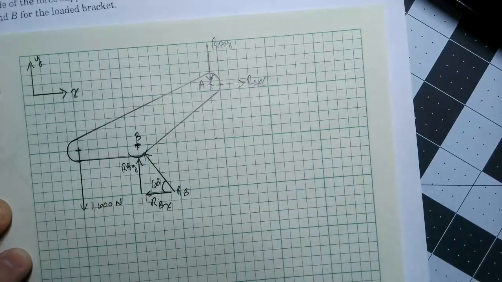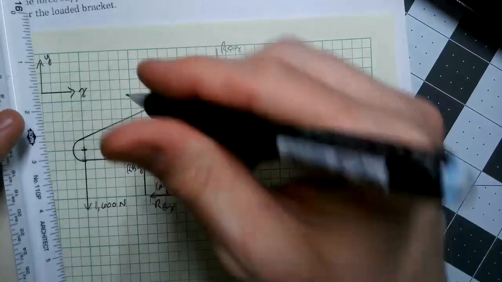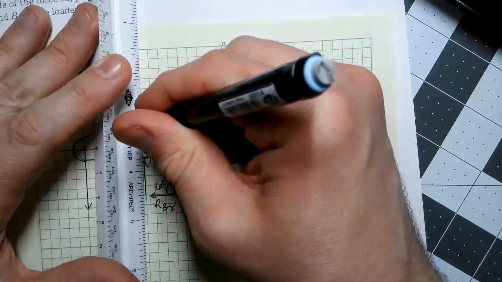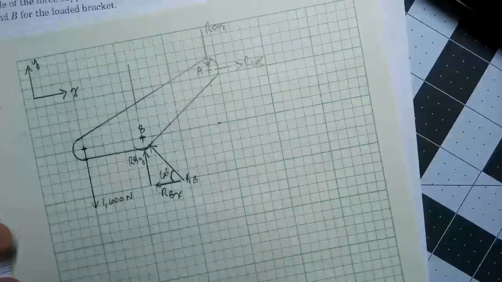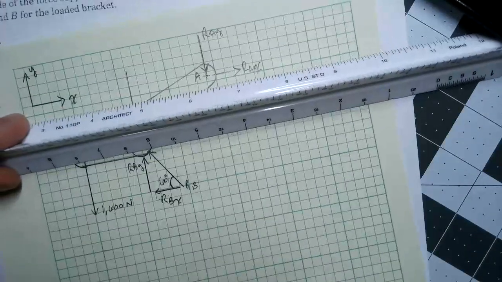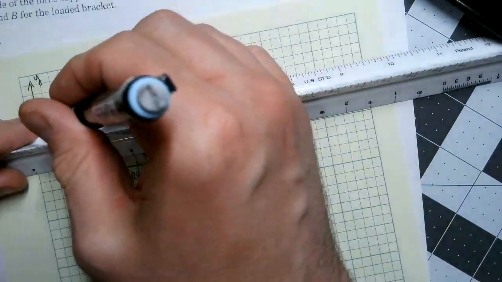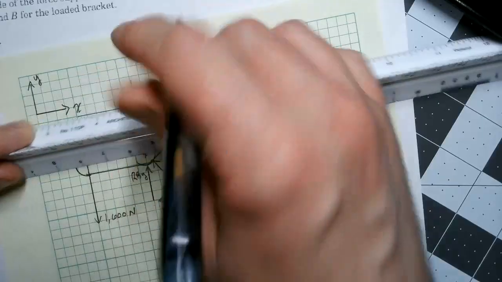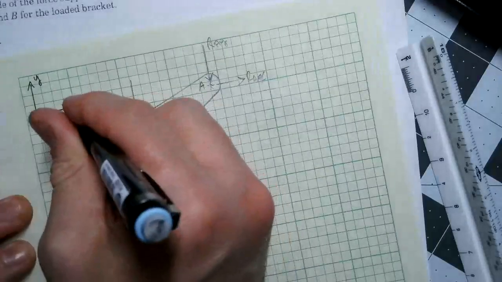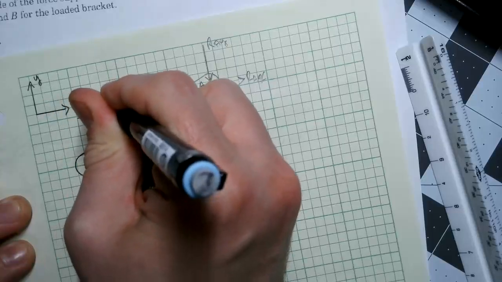Now we need some distances. So we draw an extension line right here. We were told that the distance from the application of the load to point B was 120 millimeters, so we can convert that to meters and call it 0.12 meters.